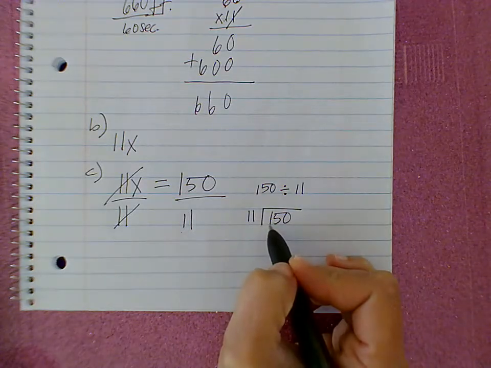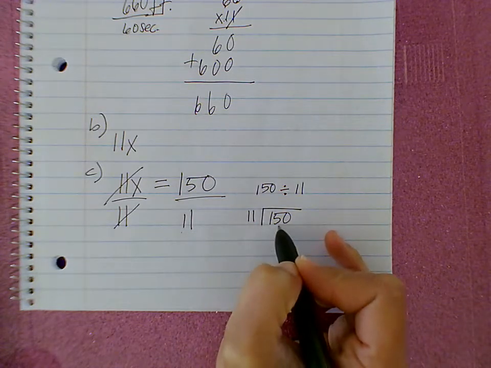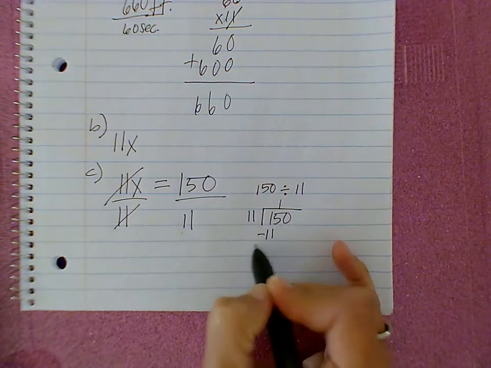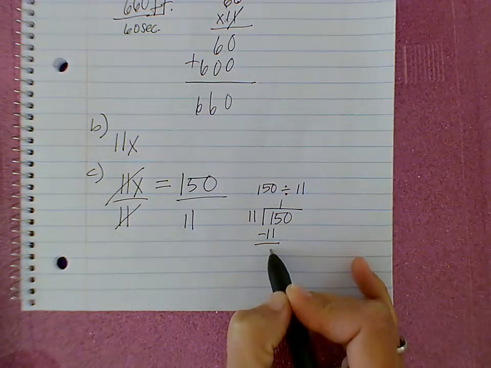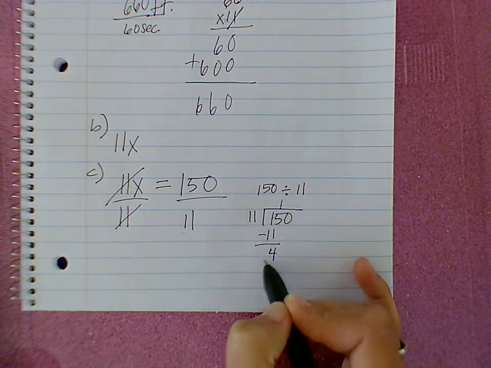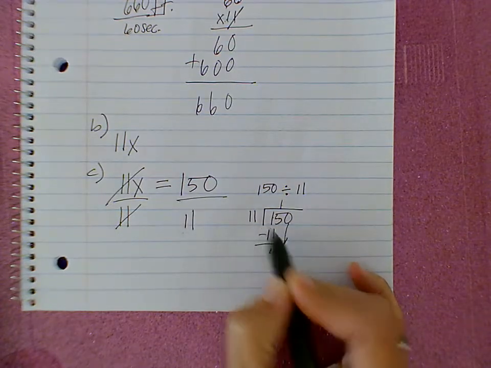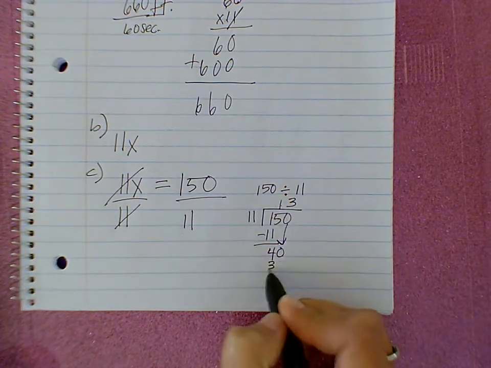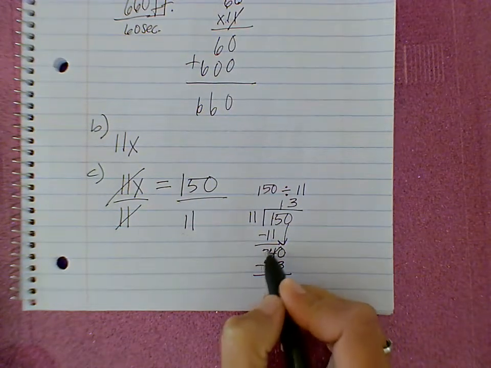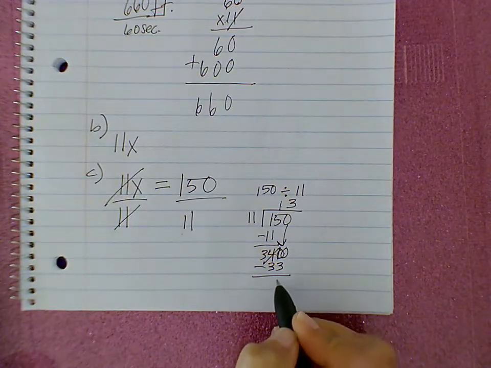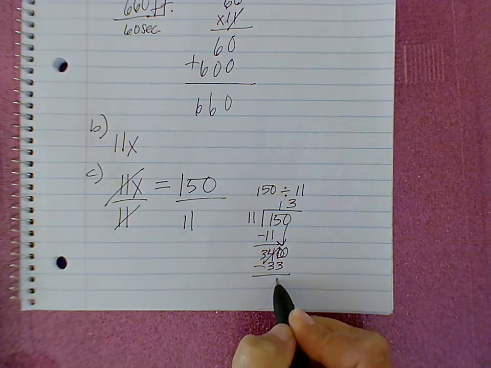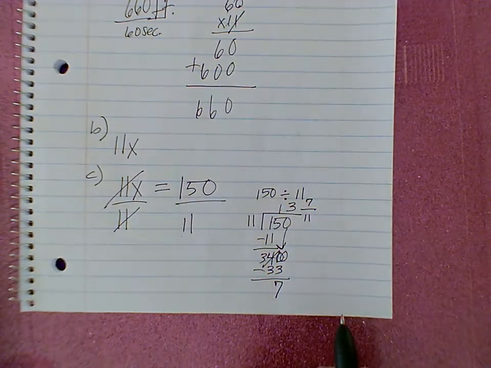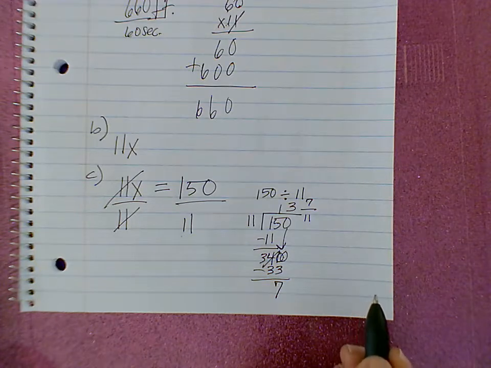Can 11 go into 1? No. 11 into 15? Yes. How many times? 1 time. 11 times 1 is 11. 5 minus 1? 4. 1 minus 1? 0. Bring down the next 0. 11 into 40? 3 times, which is what? 33. Can't take 3 from 0. Regroup. Make that 10. 10 minus 3? 7. Okay, then boom. 13 and 7/11 times.